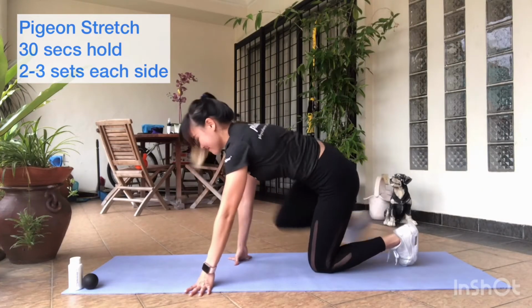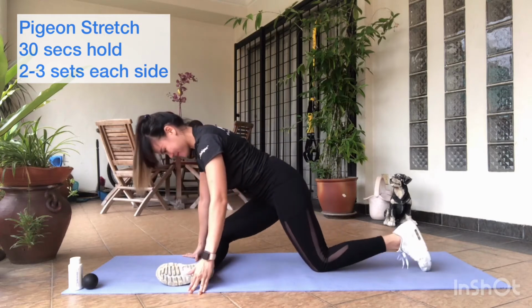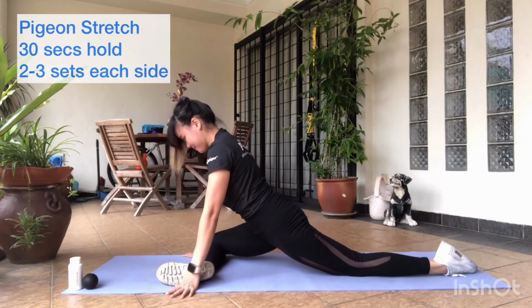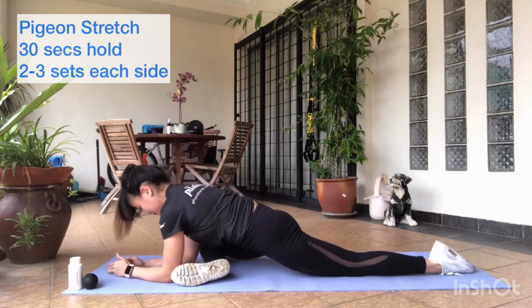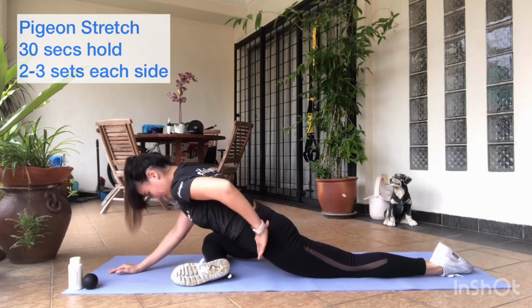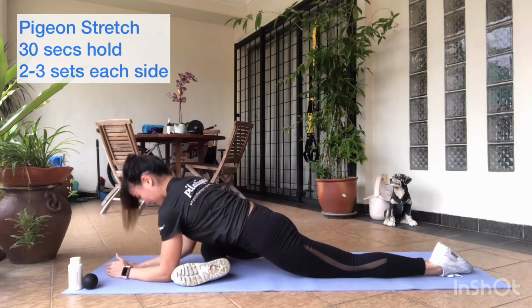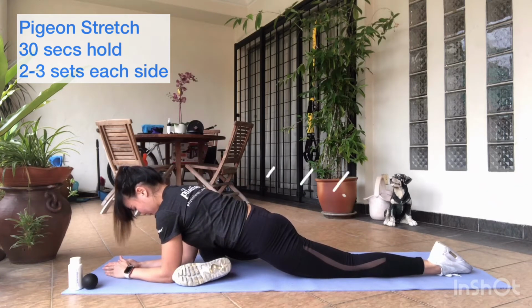Next is called the Pigeon Stretch, where you're going into an external rotation of the hip, stretching the glutes muscles. So you can put your elbows down to the ground to have more stretch, and make sure that your hip is square and driving the hip towards the mat. Make sure that the back is straight and you are not curling forward.